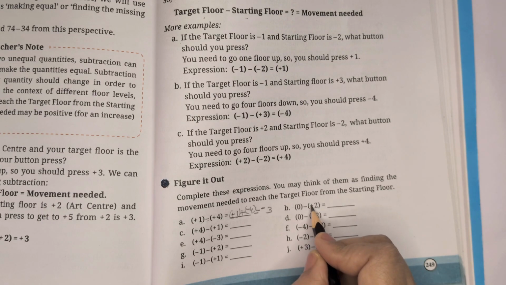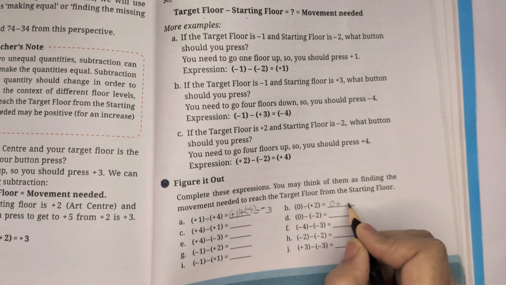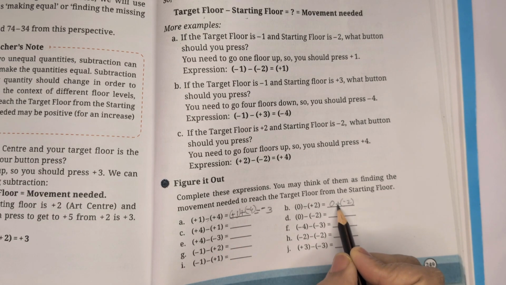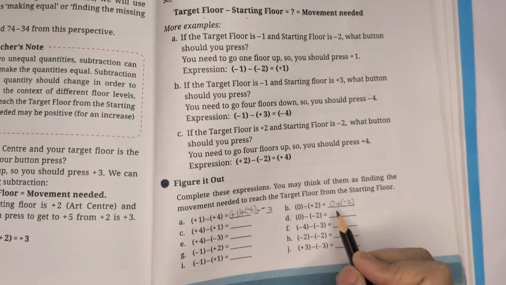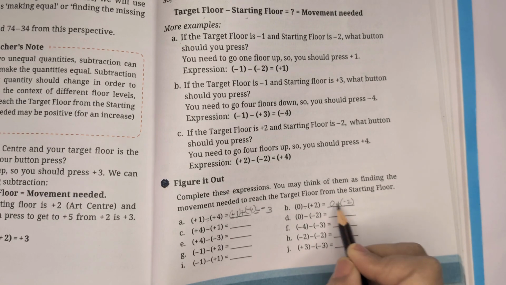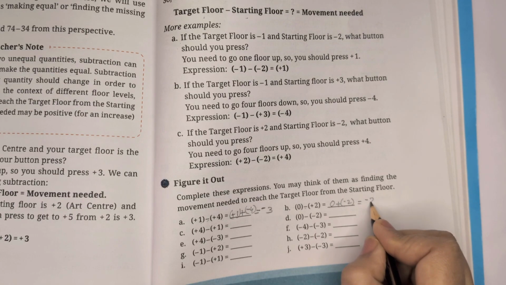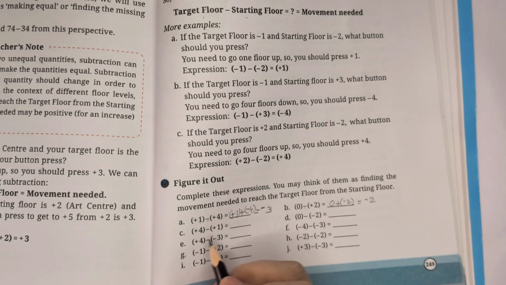Here 0 minus plus 2. Interchange the sign. Subtraction sign, just you interchange. That means 0, put this plus sign here and this minus sign here, minus 2. Now think about it, we converted the subtraction to addition by taking the inverse of the second number. So 0 plus minus 2 is equal to minus 2. From the ground floor, 2 floors down, minus 2.